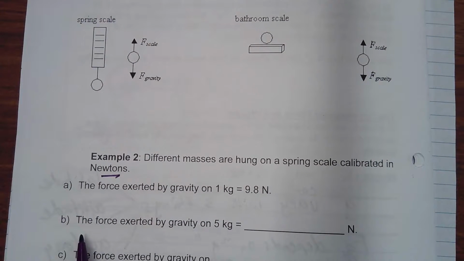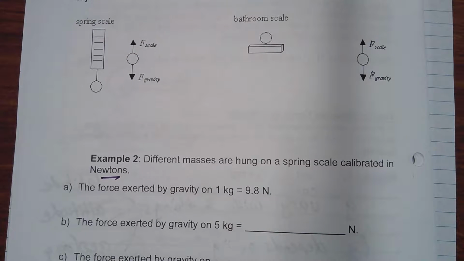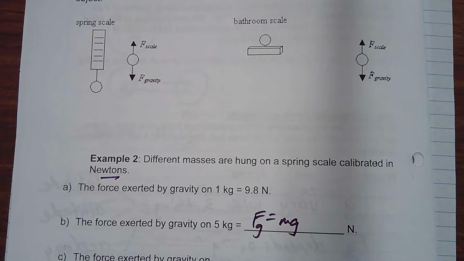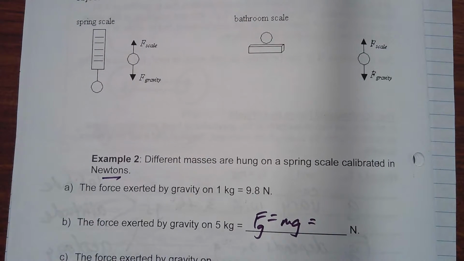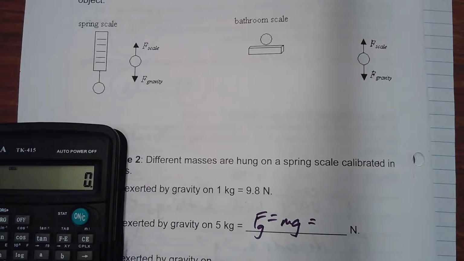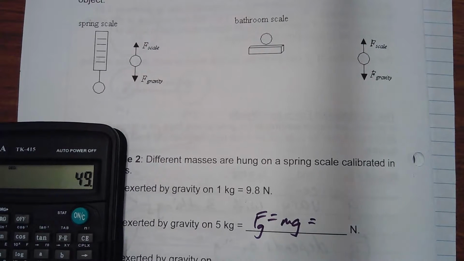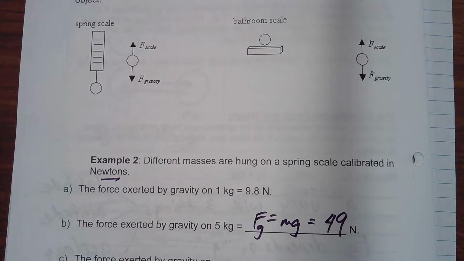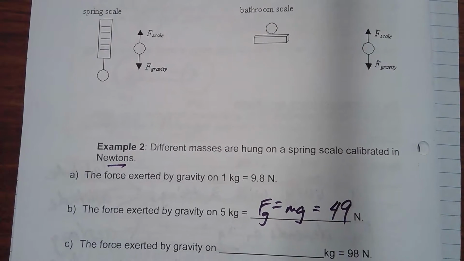Okay, so B, the force exerted by gravity on 5 kilograms would be how many newtons? What do we do? Fg equals mg, right? So if you have a 5 kilogram mass, how many newtons would you have? All you have to do is go 5, that's the mass, times 9.8, and that will give you 49 newtons.